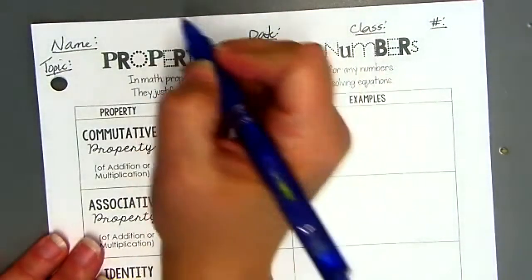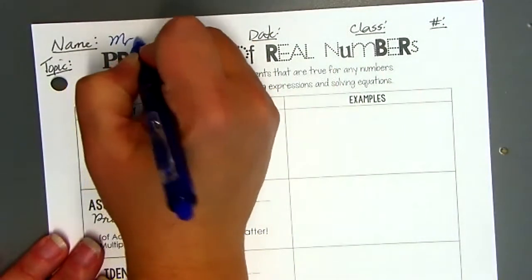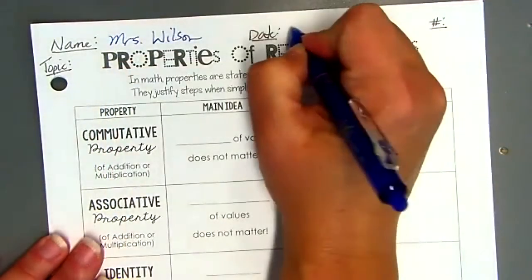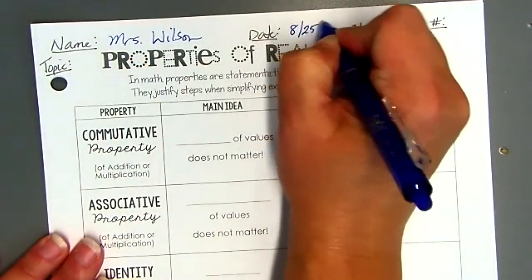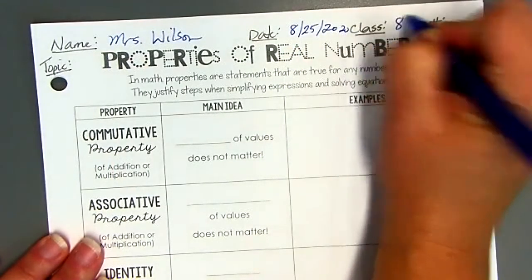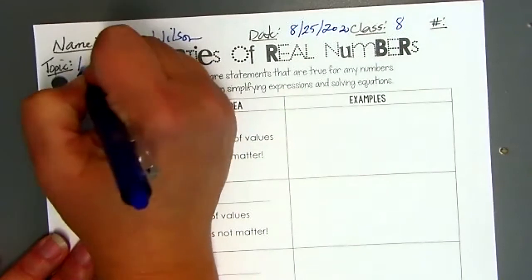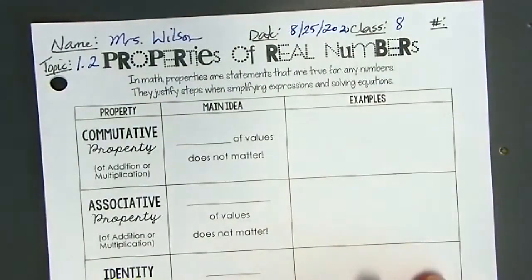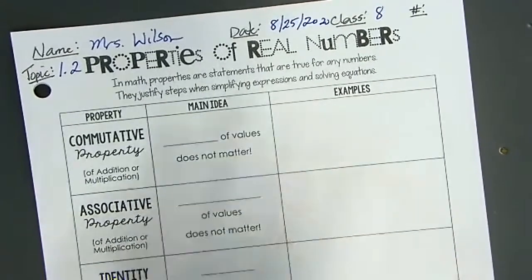Okay, so this is Miss Wilson. You'll write your name here. Today's date is 8/25/2020. You're one of the 8th grade classes. And then this is topic 1.2, properties of real numbers. So we're going to discuss all of these different types of properties and what they mean and examples of them.